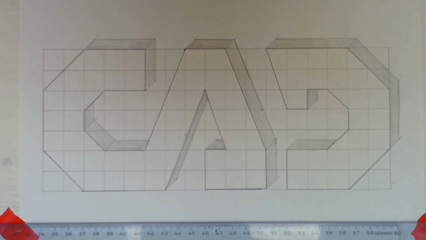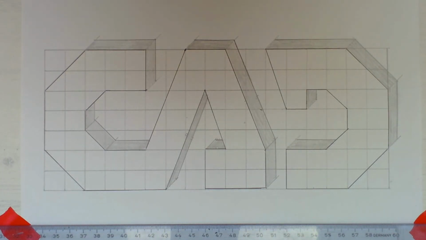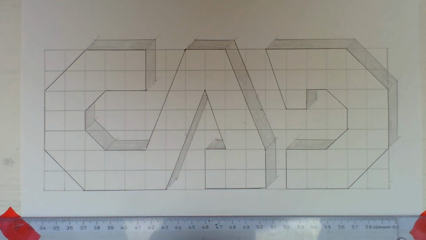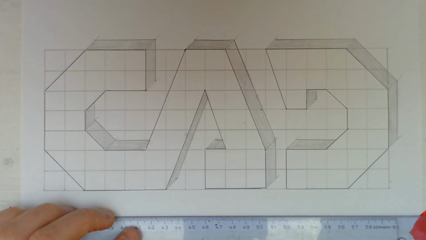And there's your CAD, which stands for Computer Aided Design, lettering from the 2018 Junior Cert Ordinary Level paper.